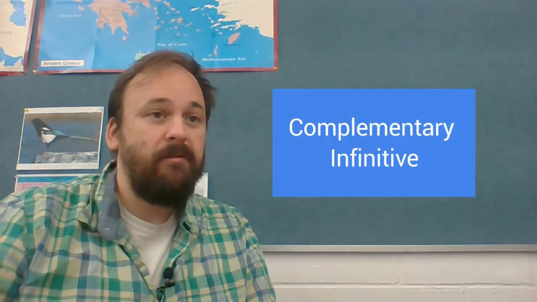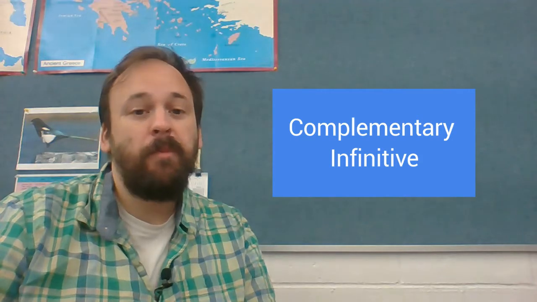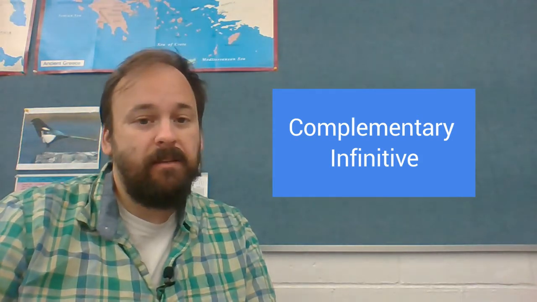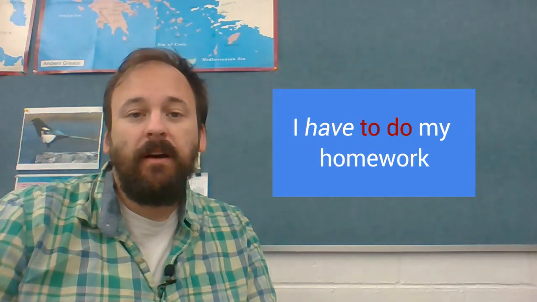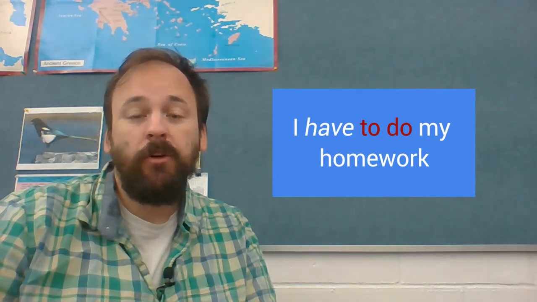The infinitive has lots of uses, but we're primarily going to use it in one way. And we're going to use it to complete an idea of another verb. In fact, I just used it in a sentence. We're going to use it to complete an idea from another verb. When an infinitive completes an idea like that, we call it a complementary infinitive, not because it says nice things about the verb, but because it completes the idea of the verb. For instance, I have to do my homework.